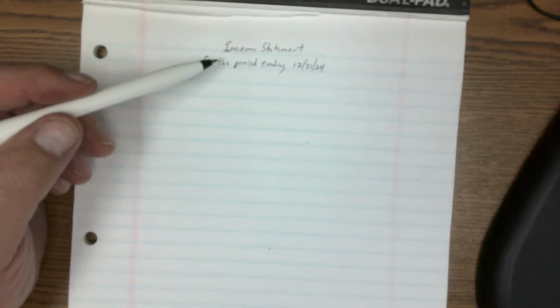So the income statement. Now, I'm not one of those that gets too hyper over these headings. Some of my accounting instructors did, some didn't, but some do. But it's for the period ending, that period of time. Now, the income statement, your book only shows the multi-step income statement, which is what almost all of the larger businesses do. The multi-step income statement starts with revenues.